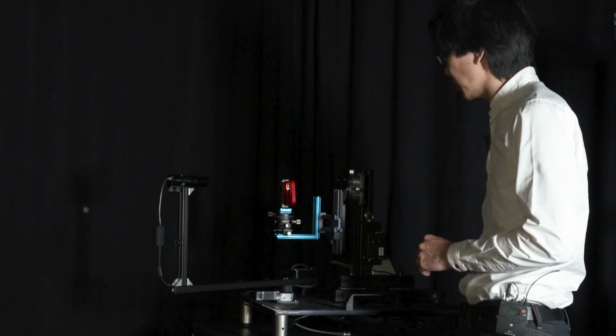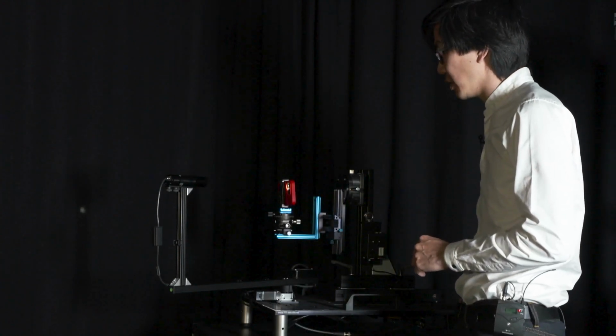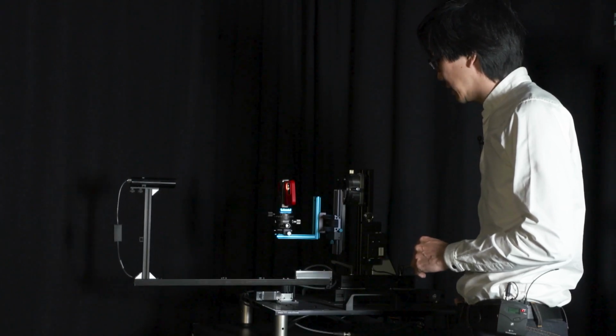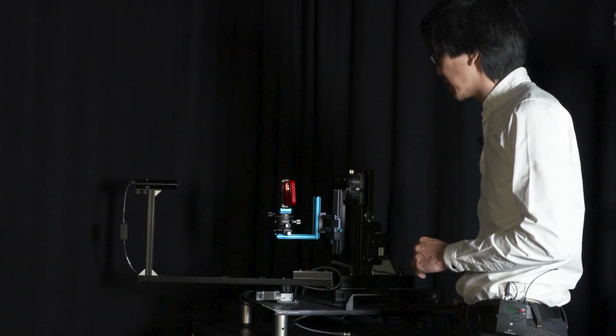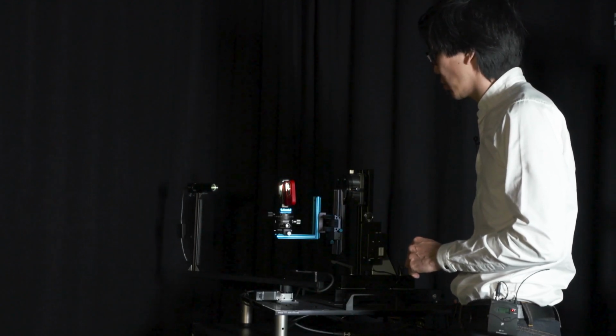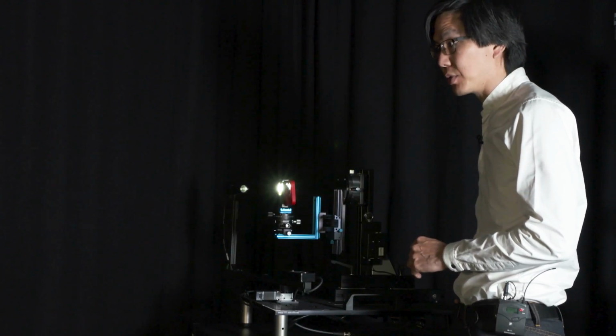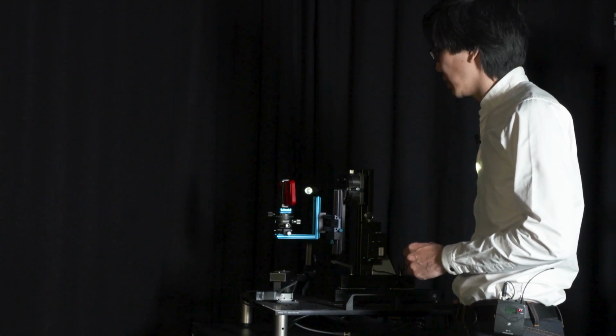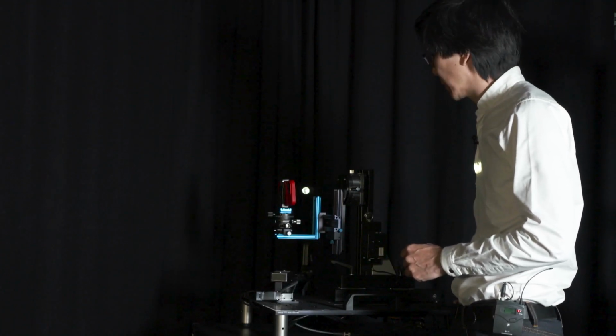So here you can see if I make the rotation of the system, it will go all around. And the system is done so that we can rotate 320 degrees around the camera system, meaning that we can also test, for instance, 200 degrees field of view camera systems.